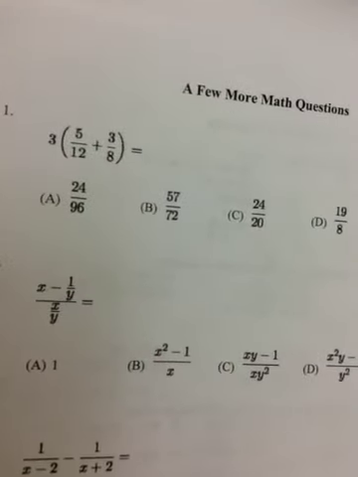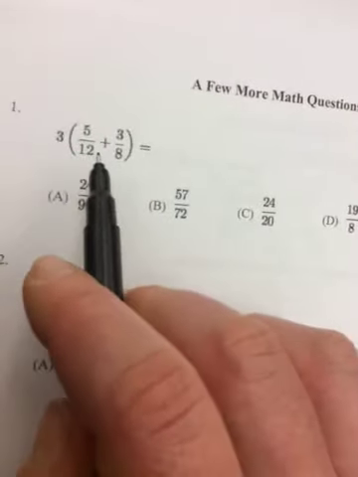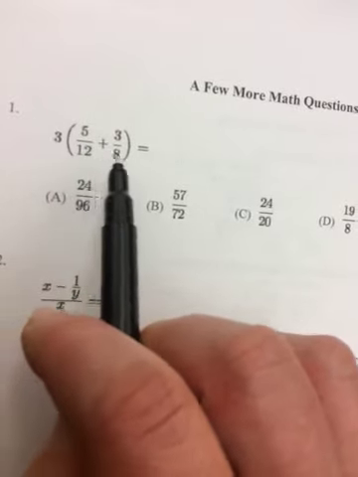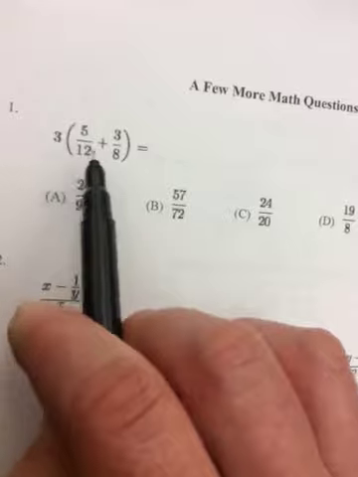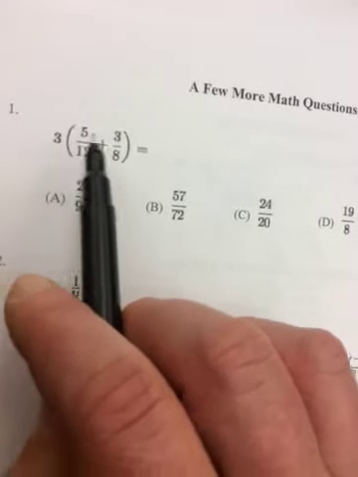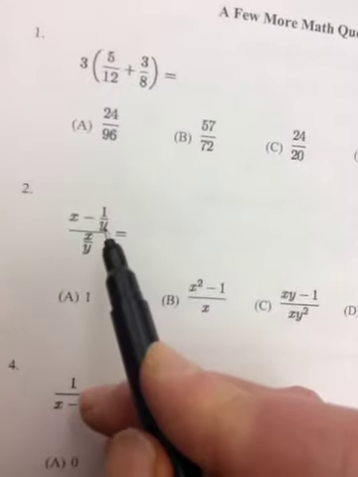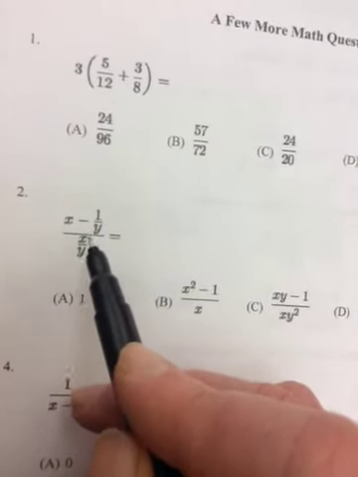All right, on the back, simplify these and then see which one you get. So what would I do here? I'd probably add the bracket together first. So find the common denominator, add the 2 fractions together, multiply by 3, and then simplify. Down here, my first step, I would multiply by y over x.